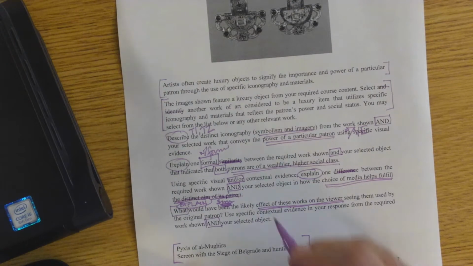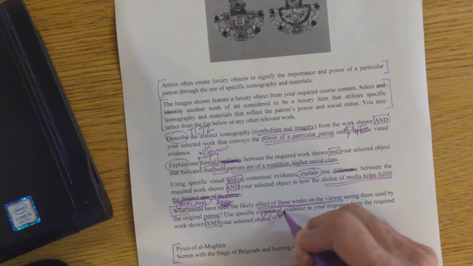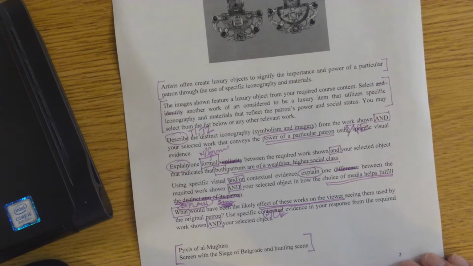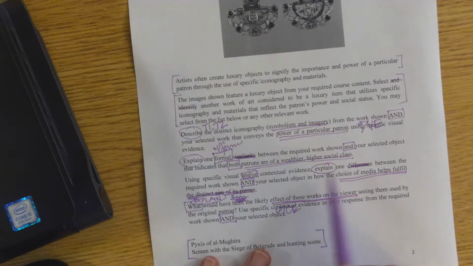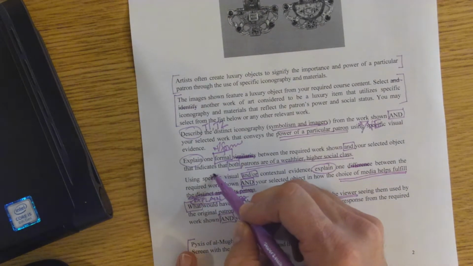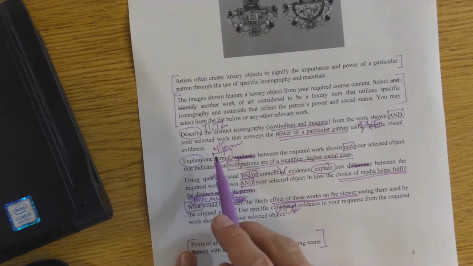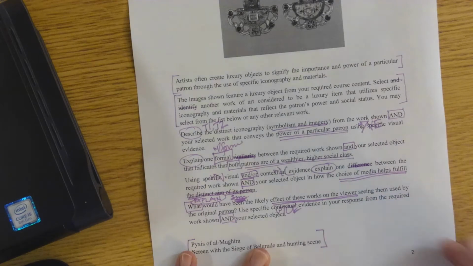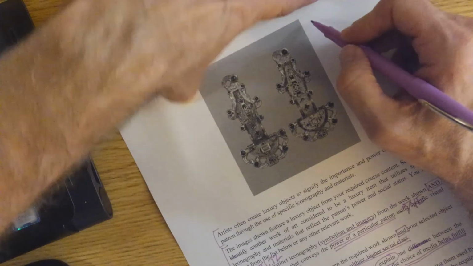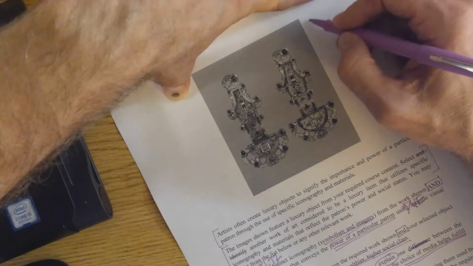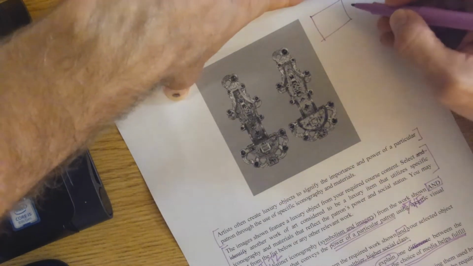And then contextual evidence from both. Okay. This is either or. We can do visual or we can do contextual. That is form. That is VE. Okay. So now I think I'm ready to map this out real quick. I know my theme is on luxury items and materials, but I'm going to start with description.